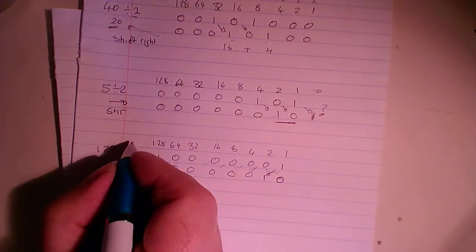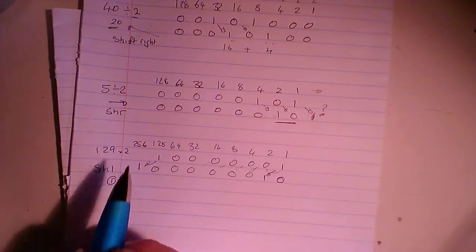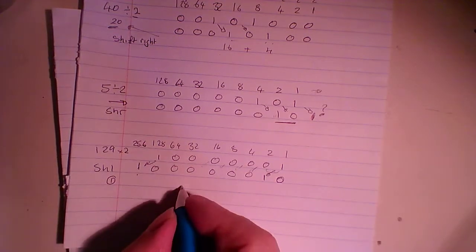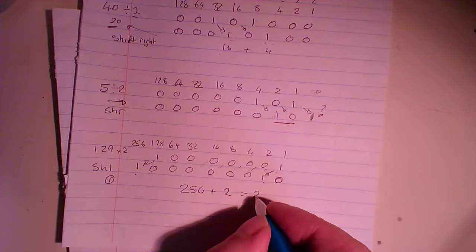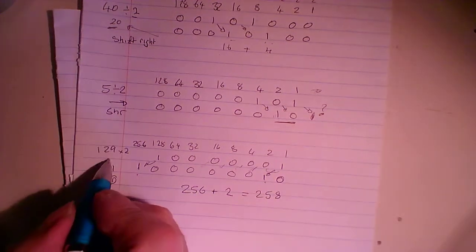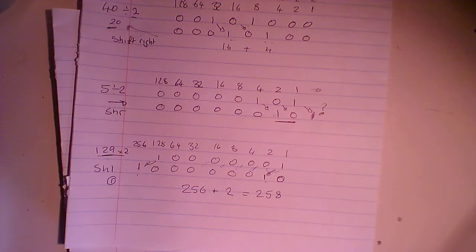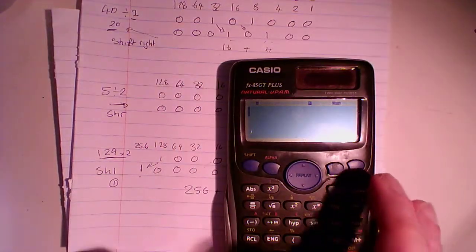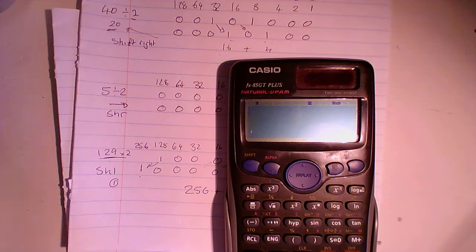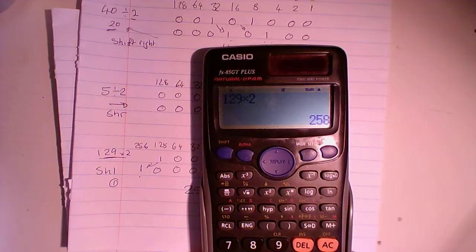128 times 2 is 256, and now I've got the value 256 plus 2, which gives me 258, and if you multiplied 129 by 2, I'm sure you're going to get 258. So let's take a look on a calculator. Let's do that. Oh, that's nice. So I started off with 129, and I multiply that by 2, and my answer is 258, as you can see.